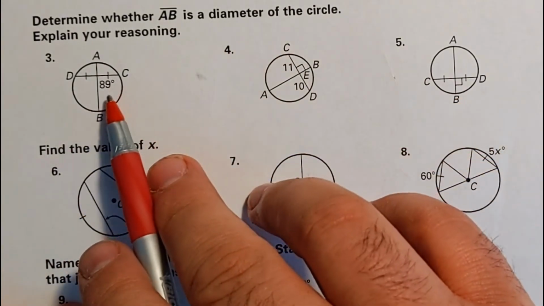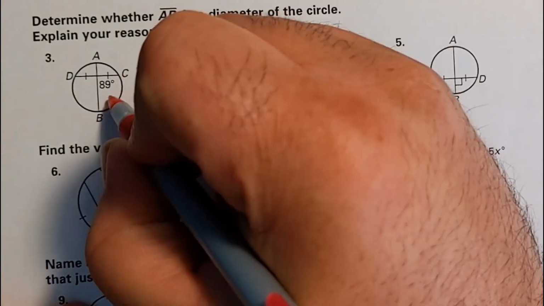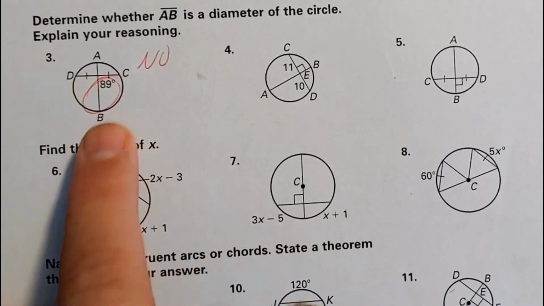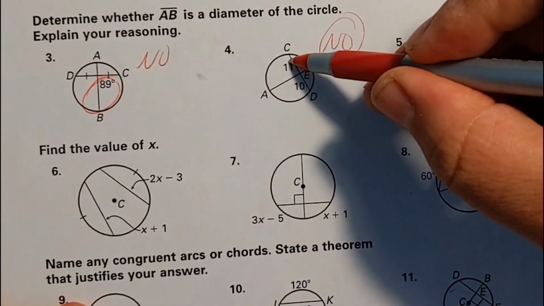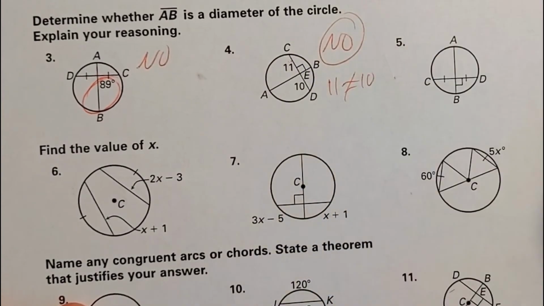Number 3 says determine whether the AB is a diameter of the circle. Explain your reasoning. So like right here, that's not 90 degrees. So it'd be no. And it's because of that. It's supposed to be a right angle. That's not a right angle. Number 4, no, because it's not bisecting, because 11 does not equal 10.